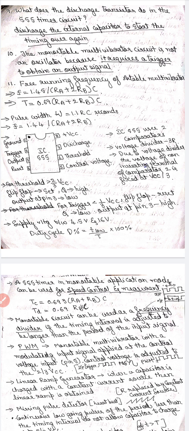But for trigger less than 1/3 VCC, it resets, Q is low, and output at pin 3 is high. Supply voltage is between 4.5 and 16 V. Duty cycle is T low divided by T, times 100, if you want to calculate it in percentage.